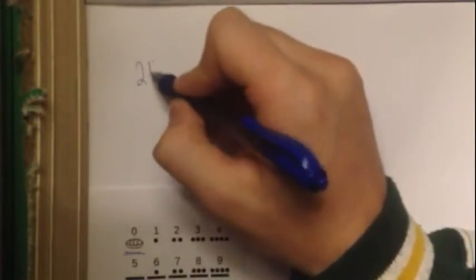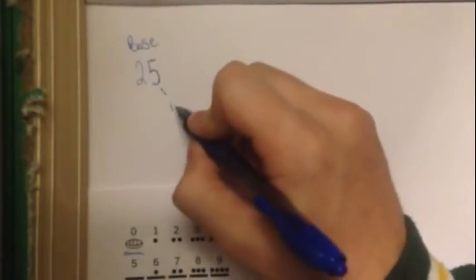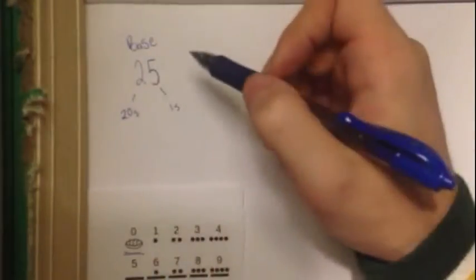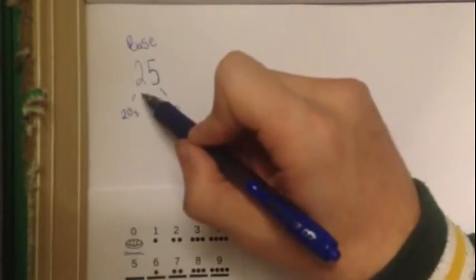So let's look at the number 25 in Hindu Arabic. This is just normal base 10 Hindu Arabic. 5 is in the 1's place, and 2 is in the 10's place.